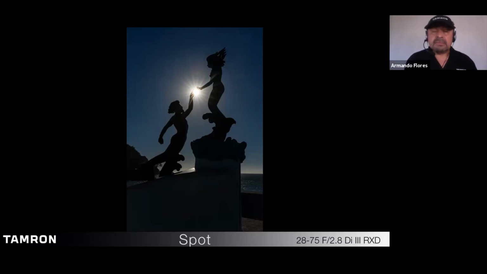Now, I look at Spot Meter and use Spot Meter when I'm in a situation where I may be doing a stage production. So there's a stage and then the lights get turned down and then they put a spotlight on your subject. So spotlight, Spot Meter. That's the way I think about it.